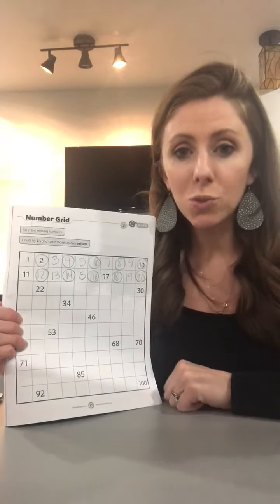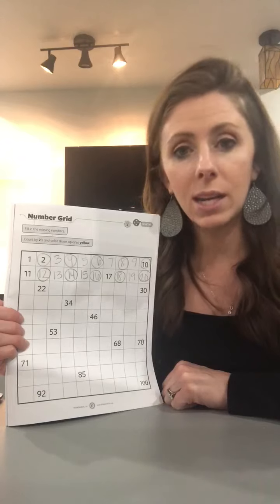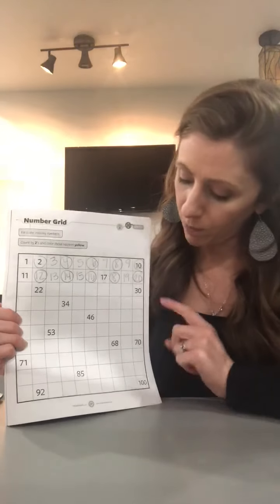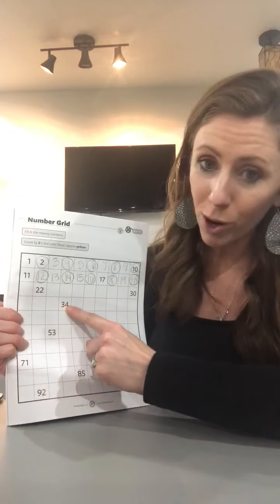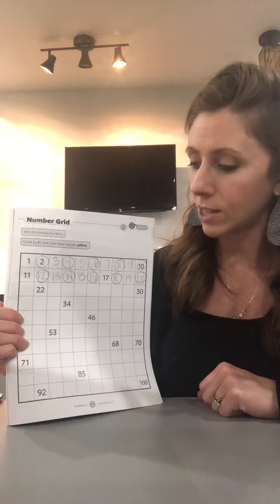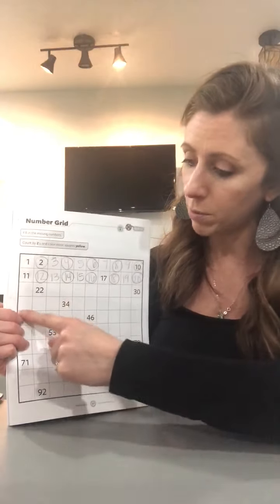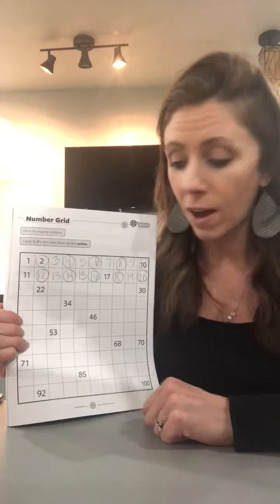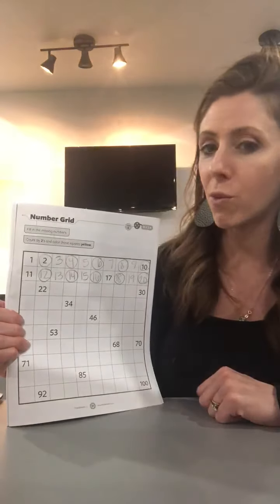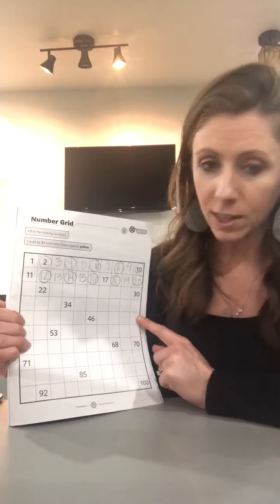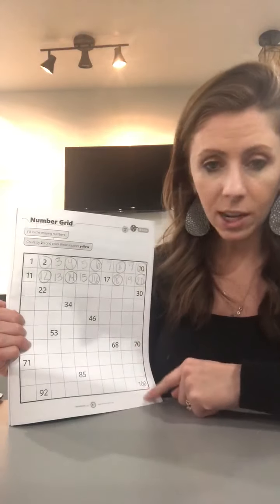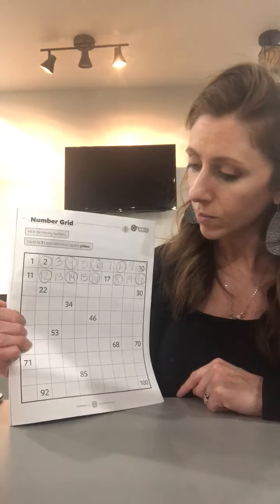21, 22, 23, 24, 25, 26, 27, 28, 29, 30. That would be right there. 31, 32, 33, 34, 35, 36, 37, 38, 39, 40. So you've got to fill in all those missing numbers. 41, 42, 43, 44, 45, 46, 47, 48, 49, 50. When we count by tens, all the tens will be down in this column here.